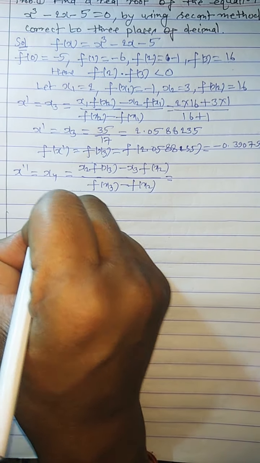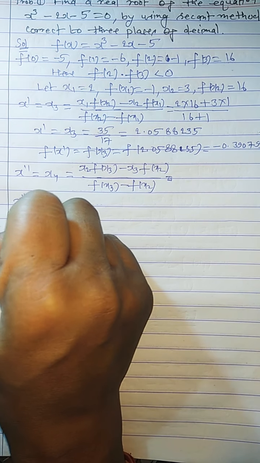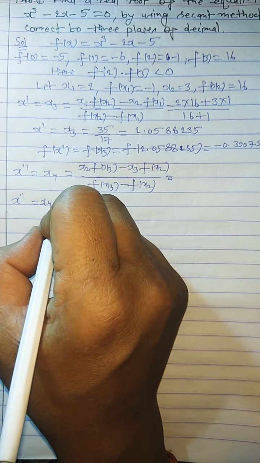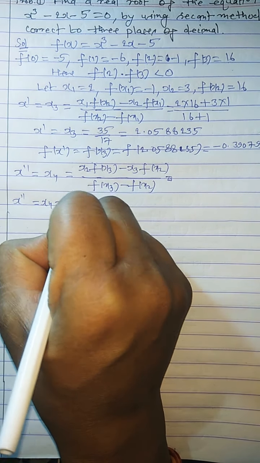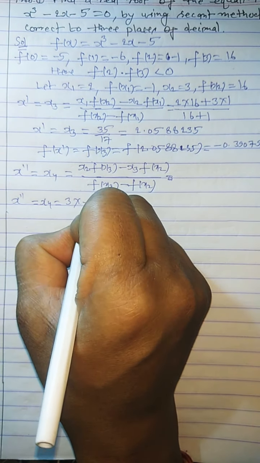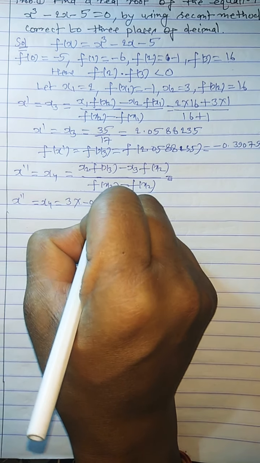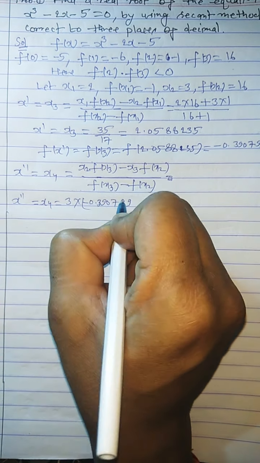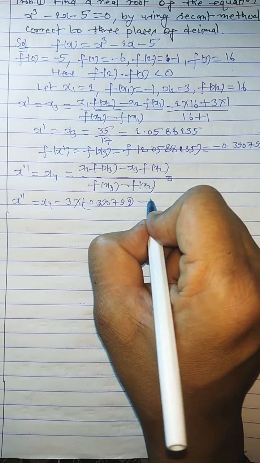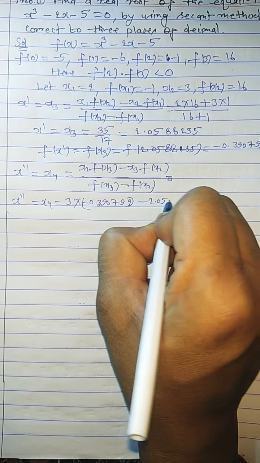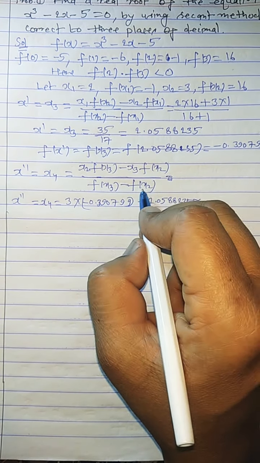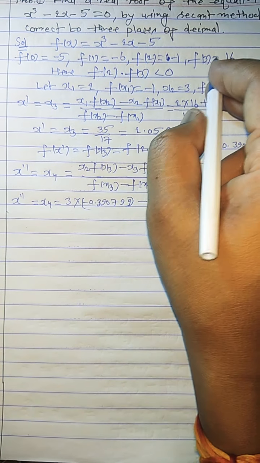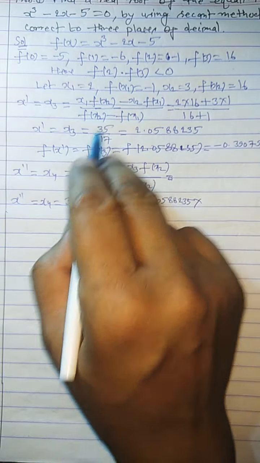x2, what we get here? x double dash, x4, equal to... what is the value of x2? x2 is 3 into f of x3. f of x3 is minus 0.390799, minus x3. x3 is 2.0588235 into f of x2. f of x2 is 16. This is f of x2, 16.